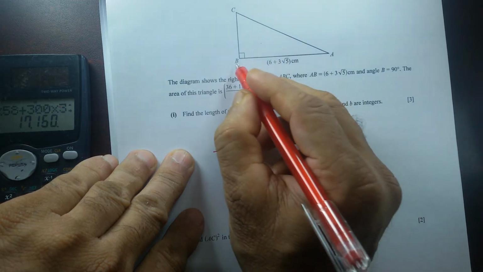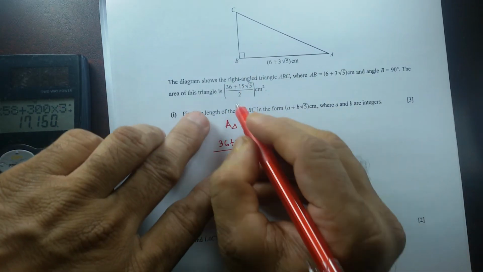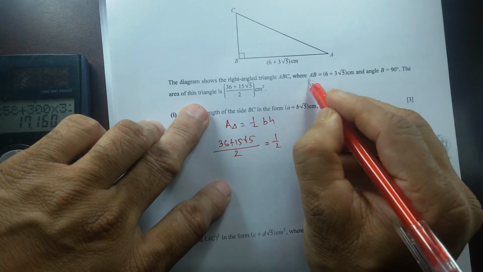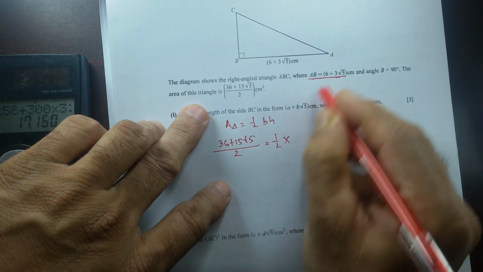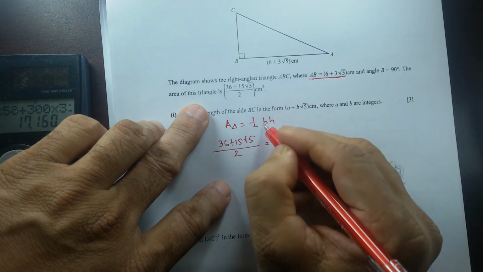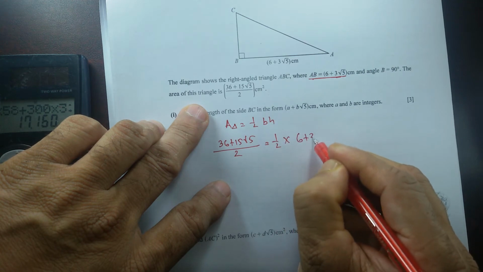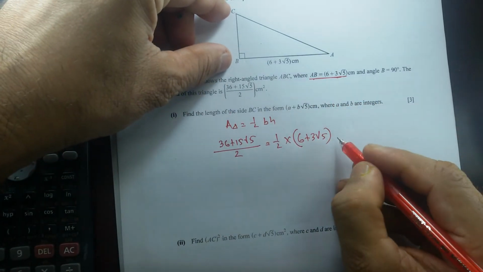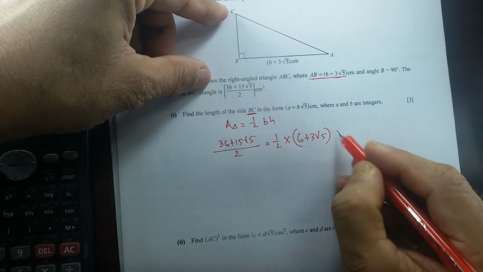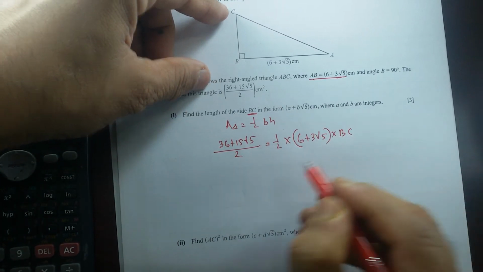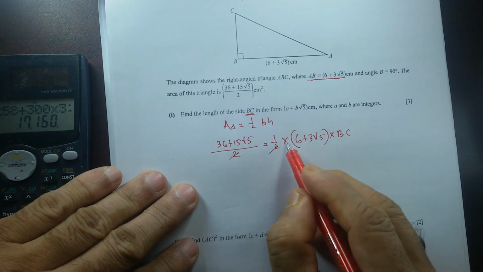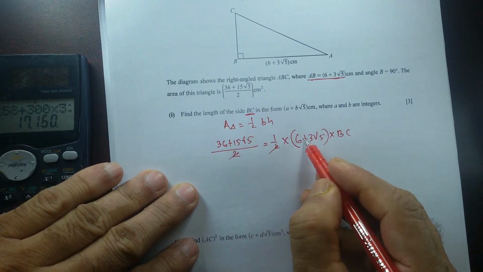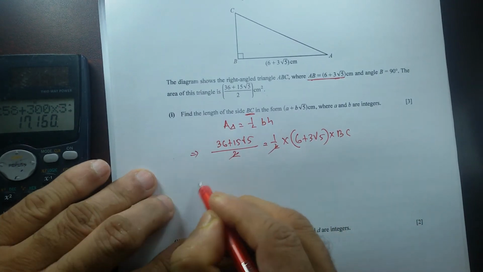Then this is half. Base is BA. Now AB is given, so I'll replace the base with 6 plus 3 root 5, and H is nothing but BC, and that's what we need to find out. I can cancel this 2 out because there is a multiplication sign. This will come down over here.